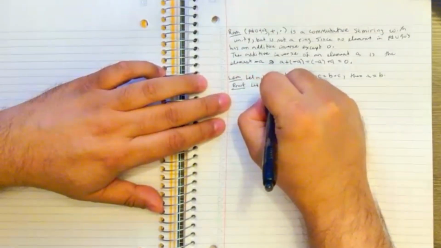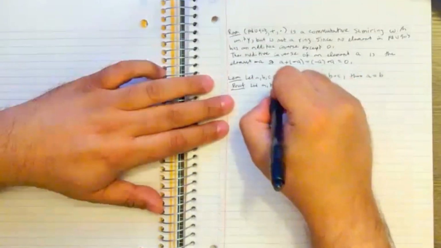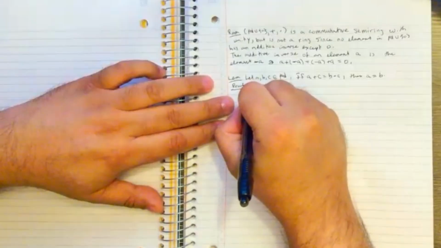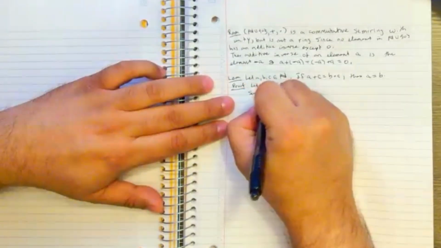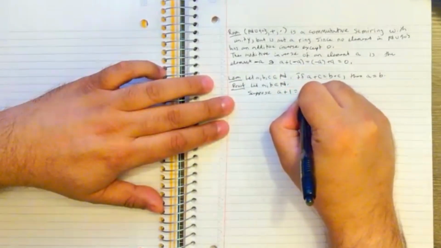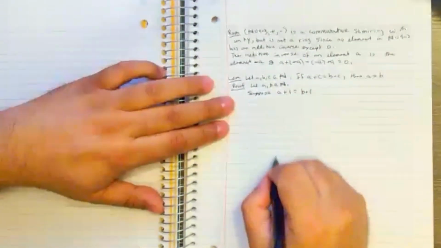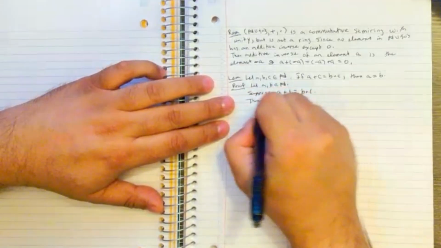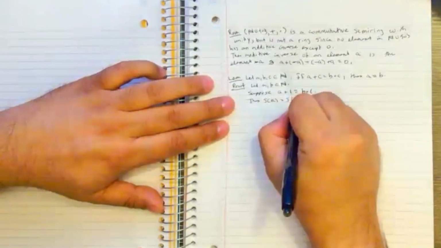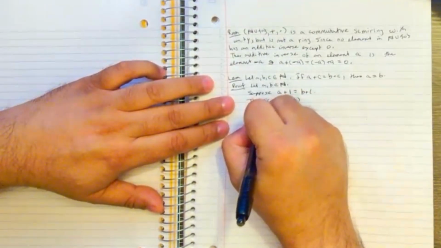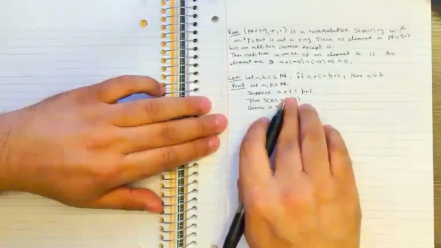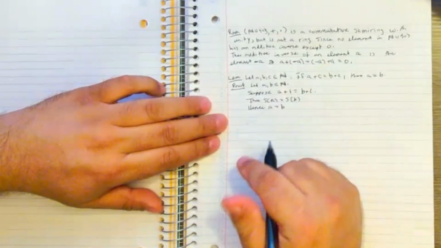Let a and b be natural numbers, and suppose that a plus 1 is equal to b plus 1. Then the successor of a is equal to the successor of b, and hence a and b are the same element. So the case c equals 1 is true.